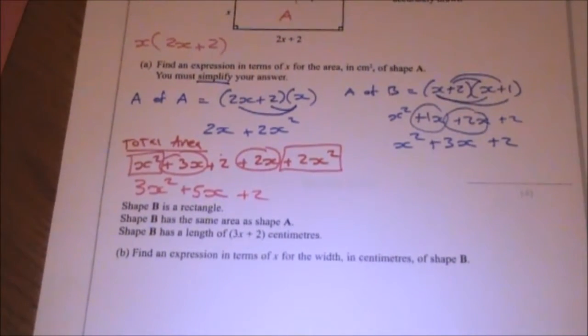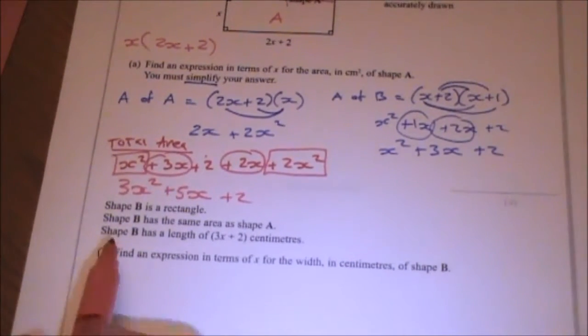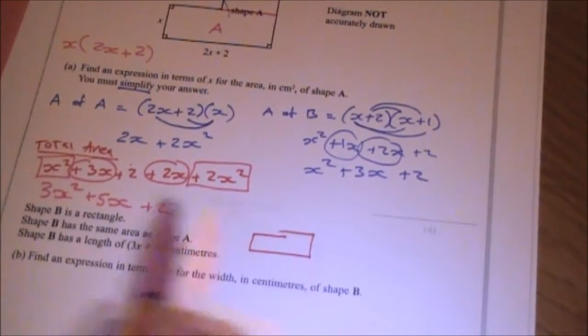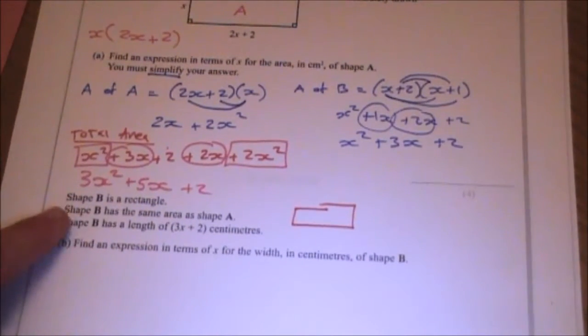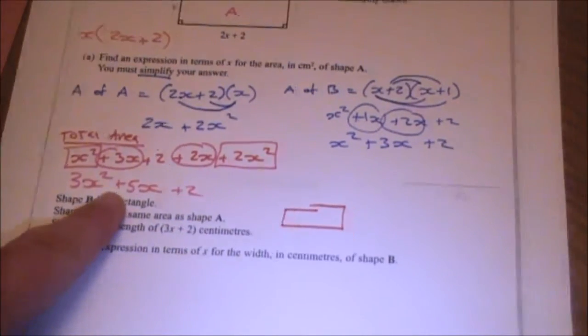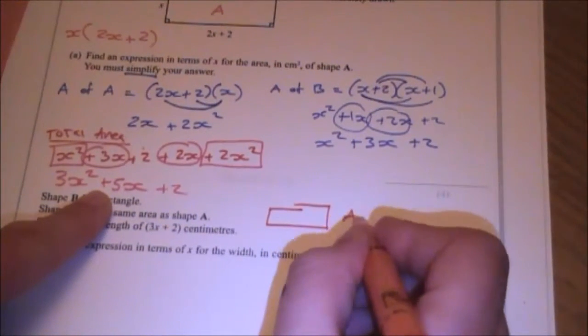Alright, part B. Shape B. Now they haven't given us shape B. Don't be confused. Okay, they haven't given us shape B. Shape B is a rectangle. I'm going to just draw a sketch of a rectangle. So shape B is a rectangle. It has the same area as shape A. And my area was that, so I'm going to write it here.